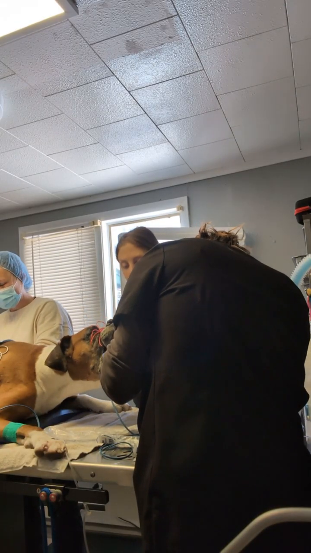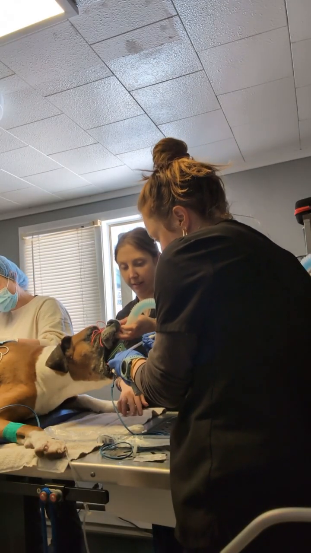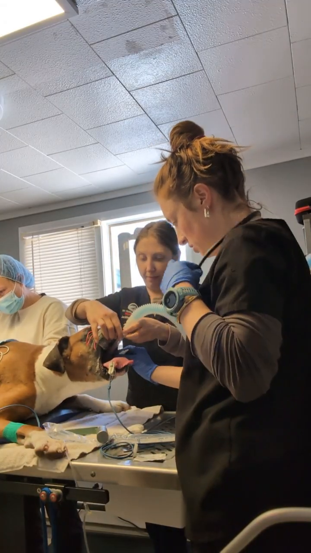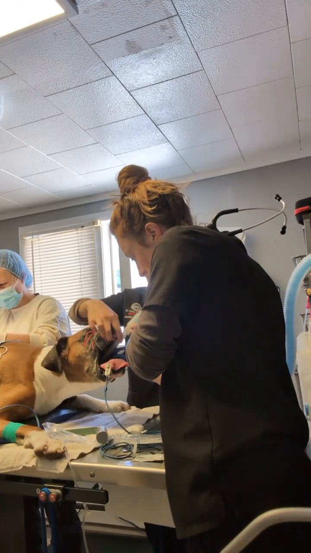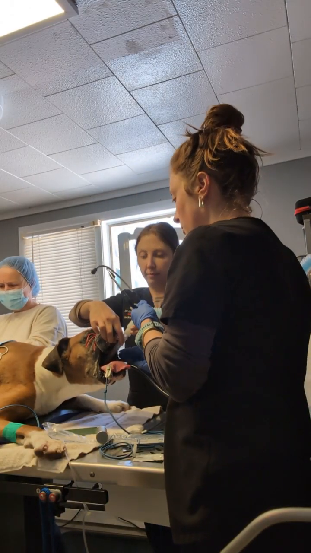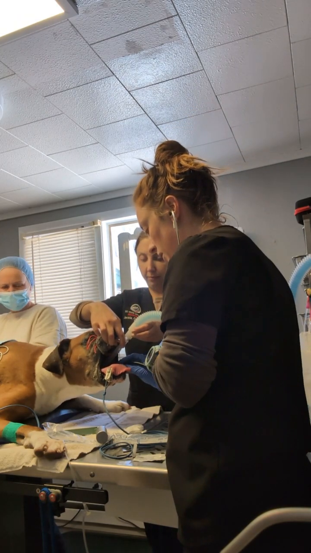Oh, I see it. It's very easy when you have it placed in the right area. So I'm just going to pass it in to where I measured it. Attach the stethoscope firmly. Make sure I can hear the heartbeat.